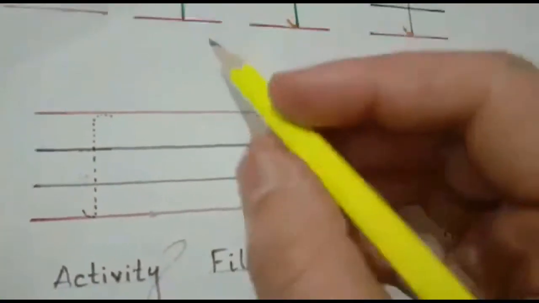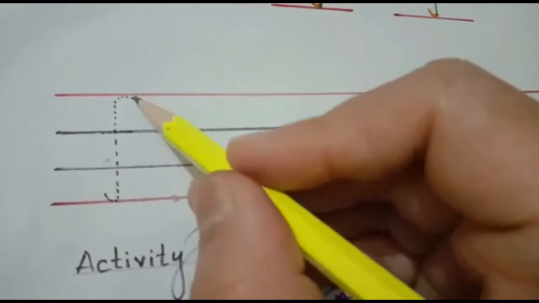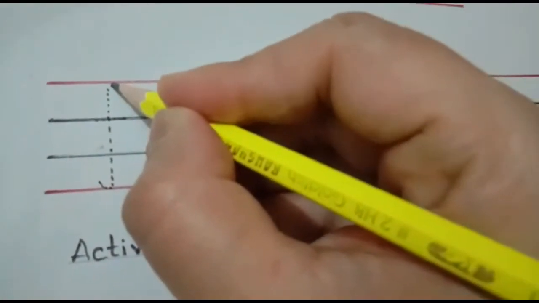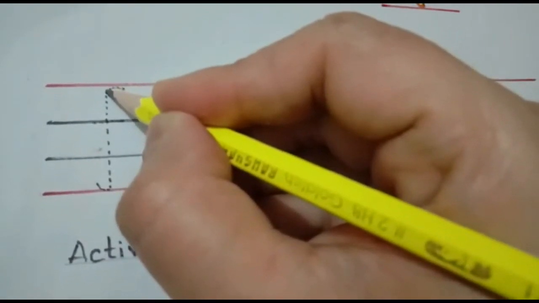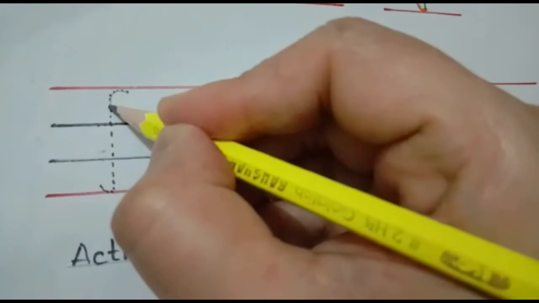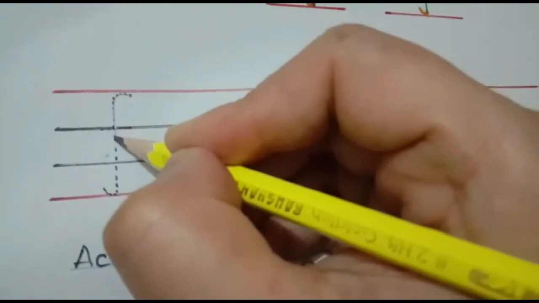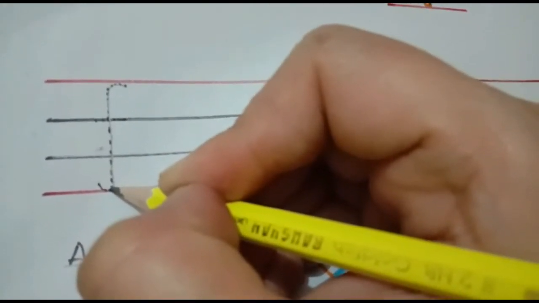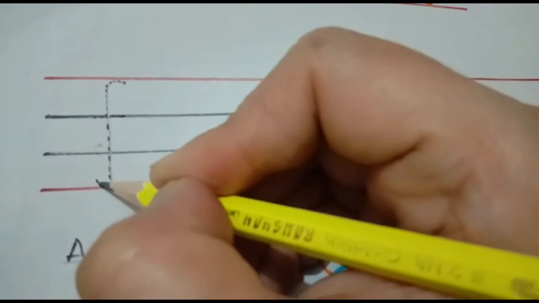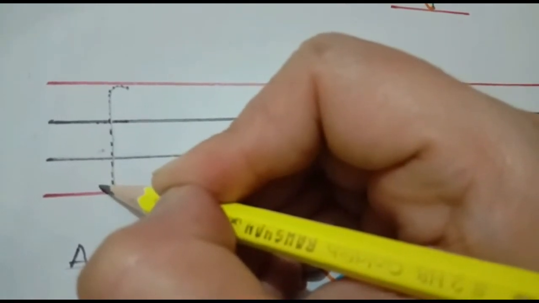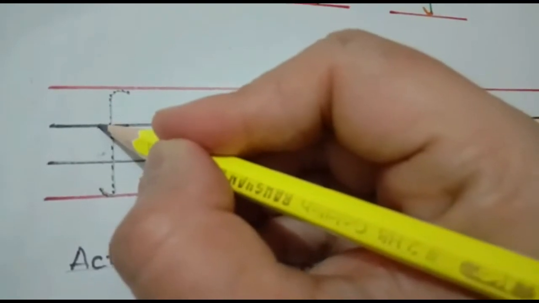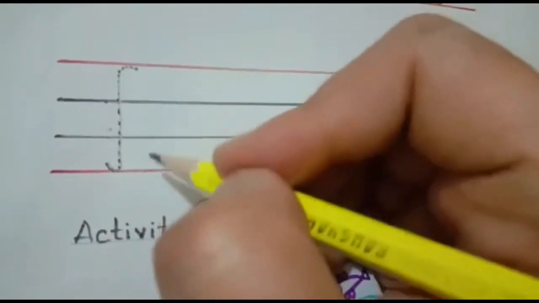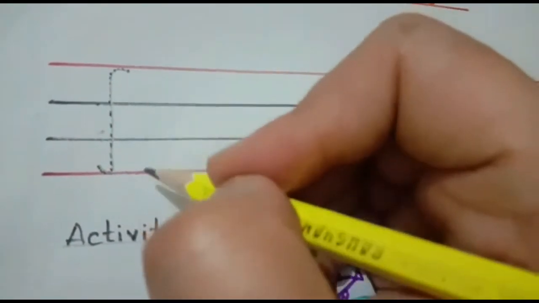Yes, here I will trace this small f with the help of pencil. Okay. Now here first you will make a curve, little curve like this, and now make a straight line. Yes, like this, and touch the base lower line. Touch the lower line, and here you will make a little tail like this, and now put a sleeping line on the middle line. This is small f and it should be in 4 lines.